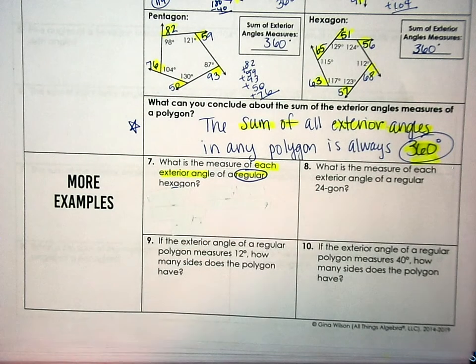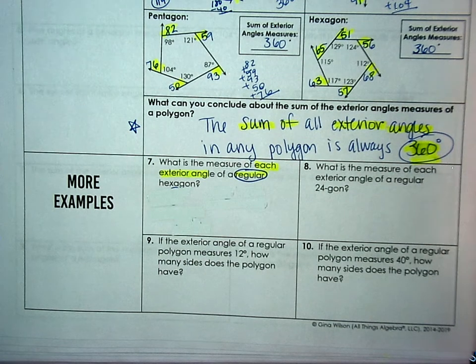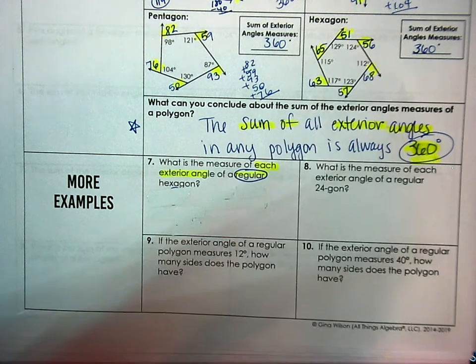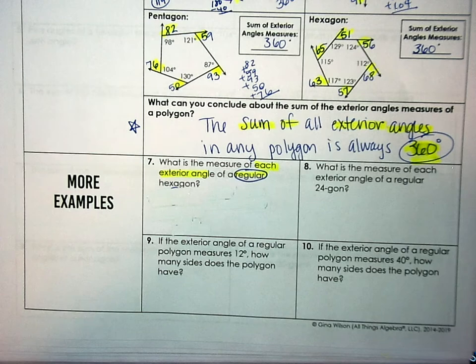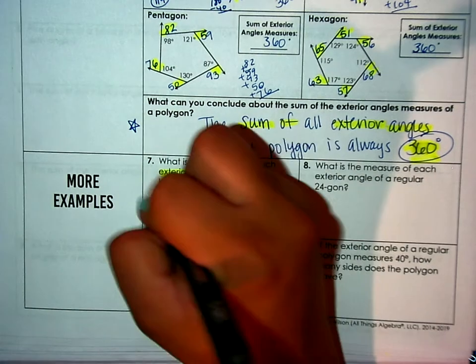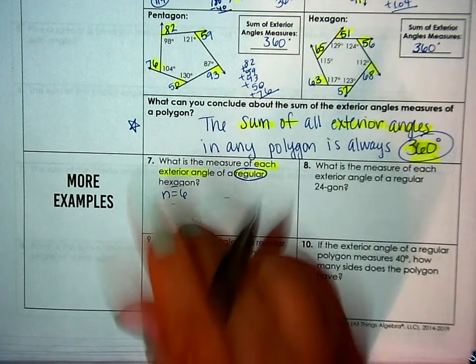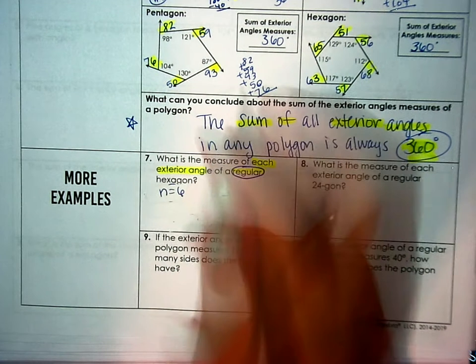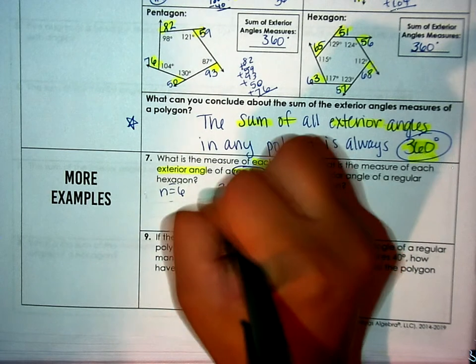Okay, so I jumped the gun on the whole question. It didn't say interior, it said exterior, and since we know all the exterior angles add up to 360, we just learned that, we're actually going to take this n equals 6, take our 360, and divide it by 6, and that's it.